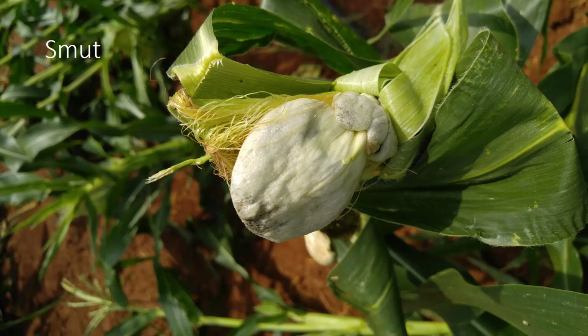You want to control corn borers, which can help to vector it along. Try not to do mechanical damage to your plants. And you don't want to give too much nitrogen to your corn, because that tends to help promote the smut.